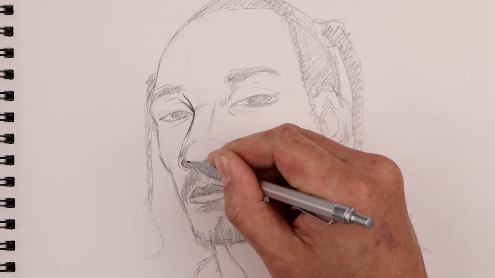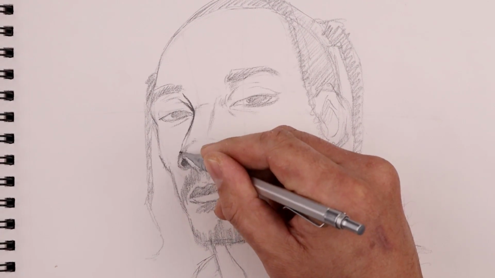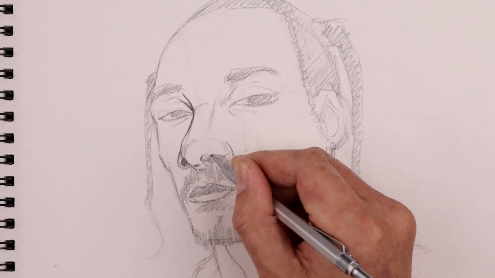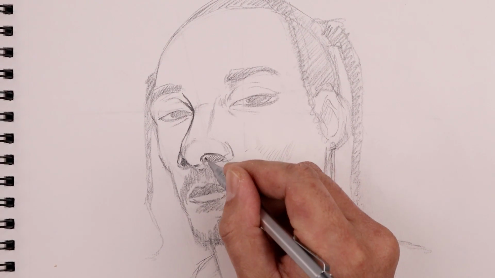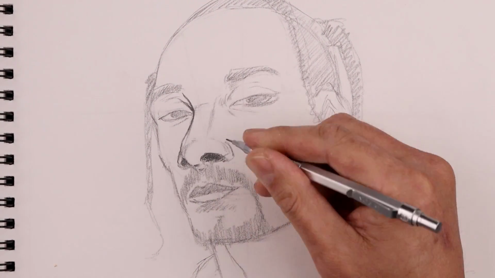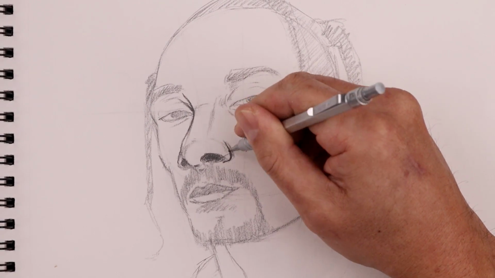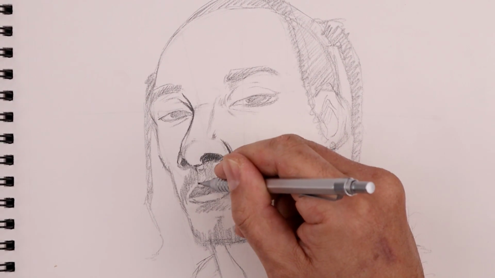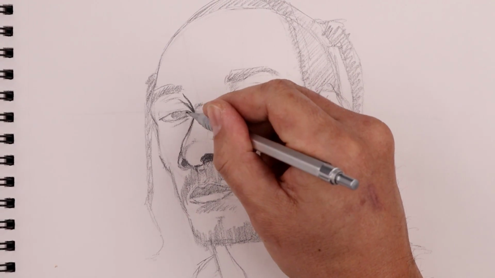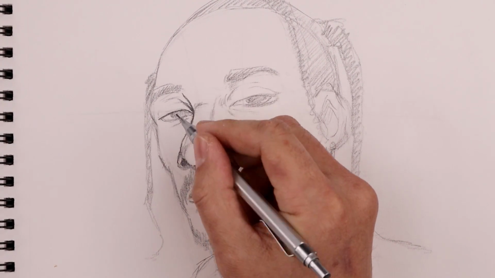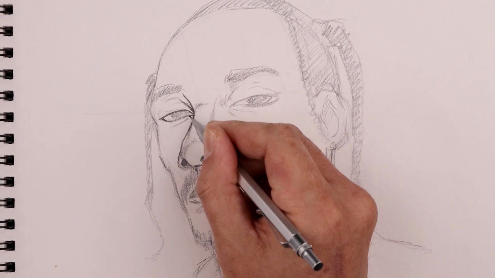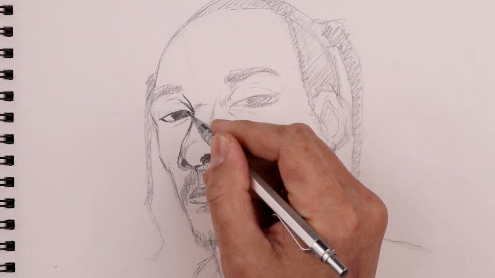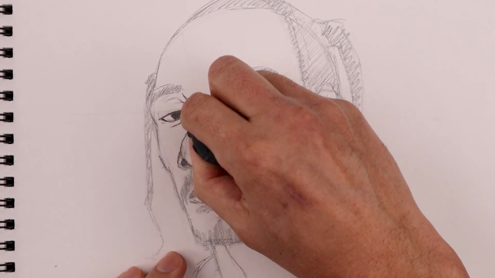And just bring the nostrils up a little bit higher. And once we have adjusted the nose, I'm going to go back and just clean this up.